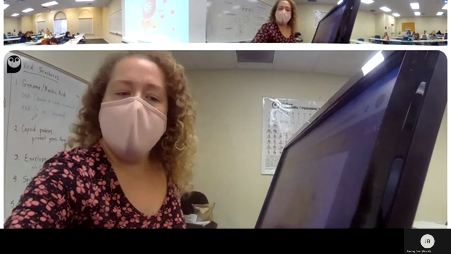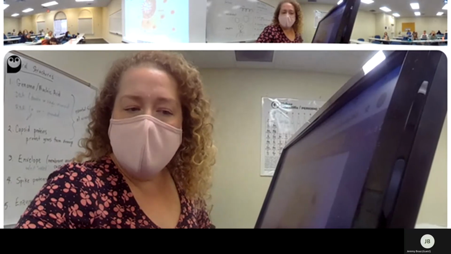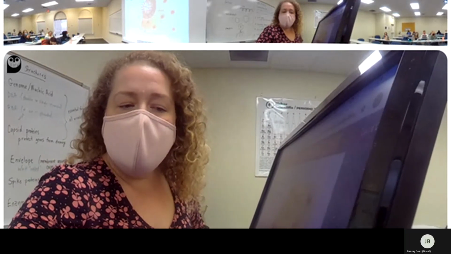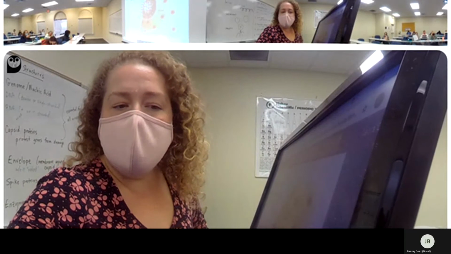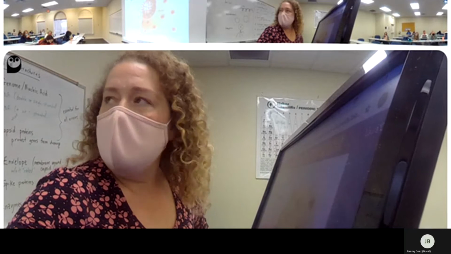Here's a picture of what spike proteins would normally be doing. So here's the virus, and here are some proteins sticking out of the surface of it, spikes. And see how the spike is matching?